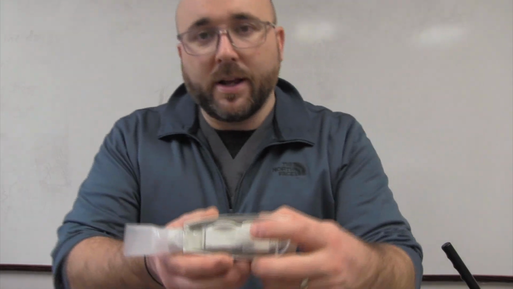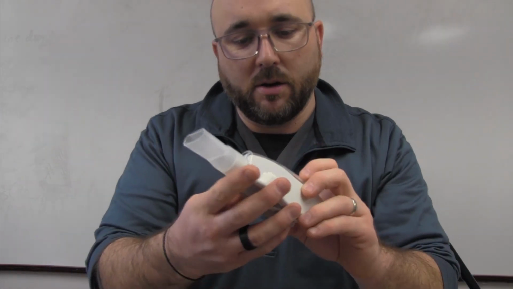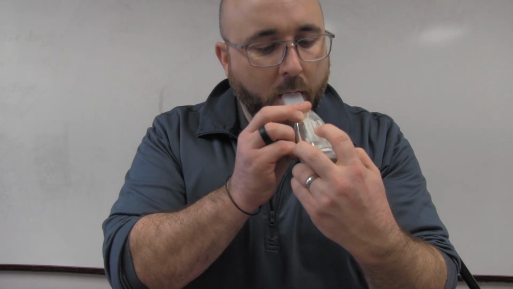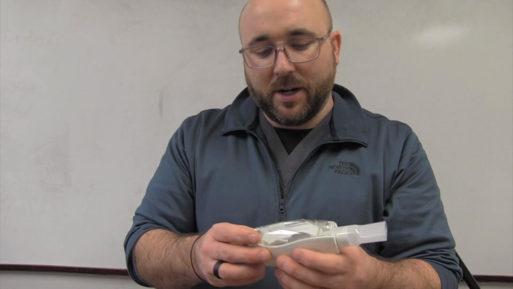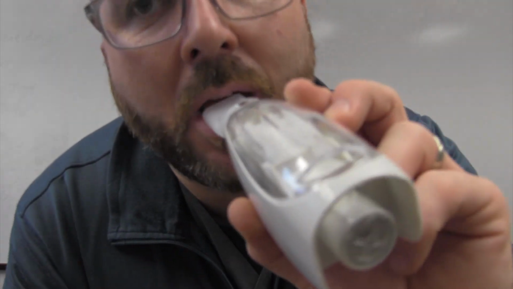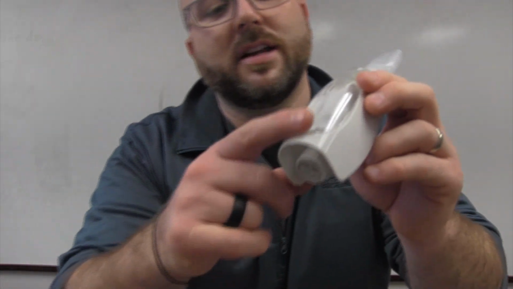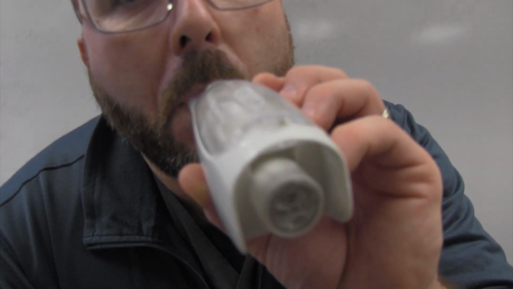So the top part is a resistance piece. This is going to change the resistance. So I'm going to go all the way up on the resistance. That one there. So I'm all the way up on the resistance, and I'm going to show you how to do a breath with this. You're going to see when I blow this breath, watch the stuff inside of it. See the vibration, air is going to come out of here, and you're going to see a vibratory device. It's going to cause vibrations back into your airways.